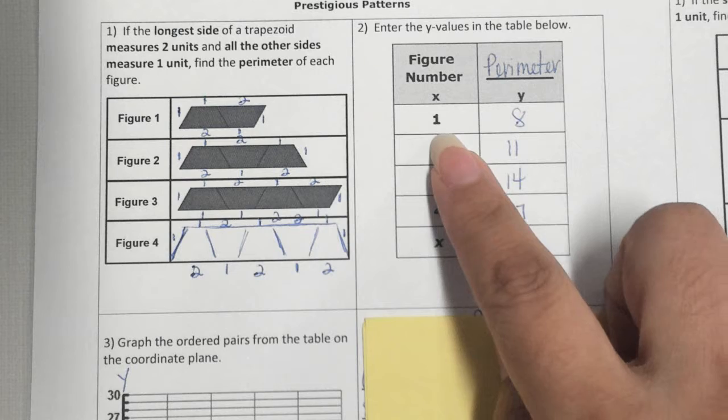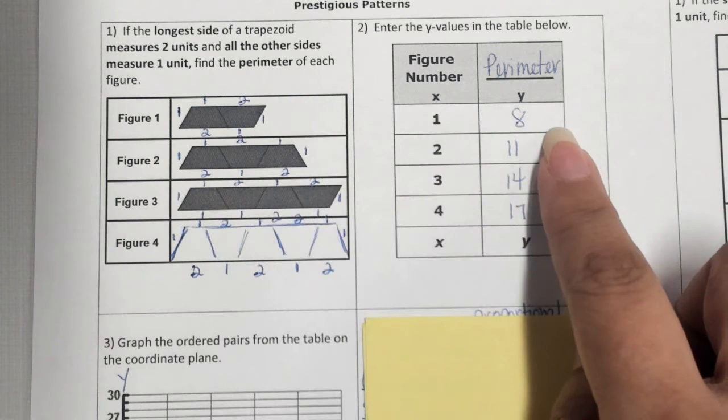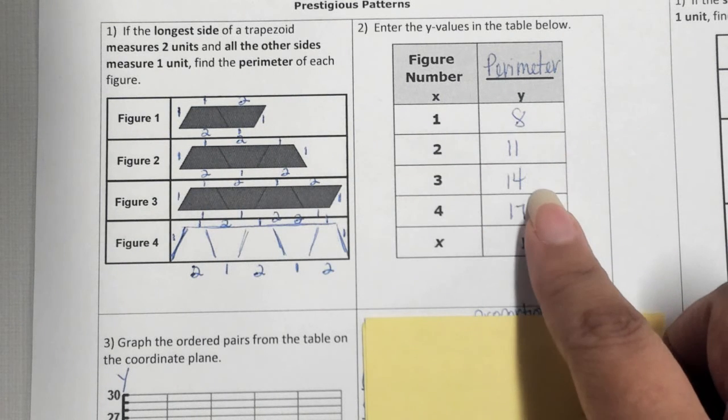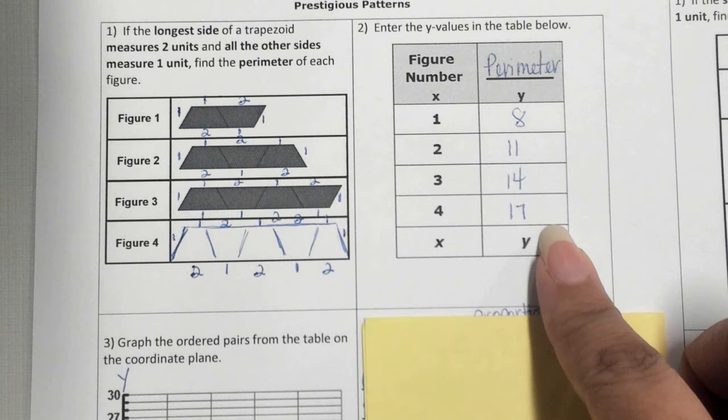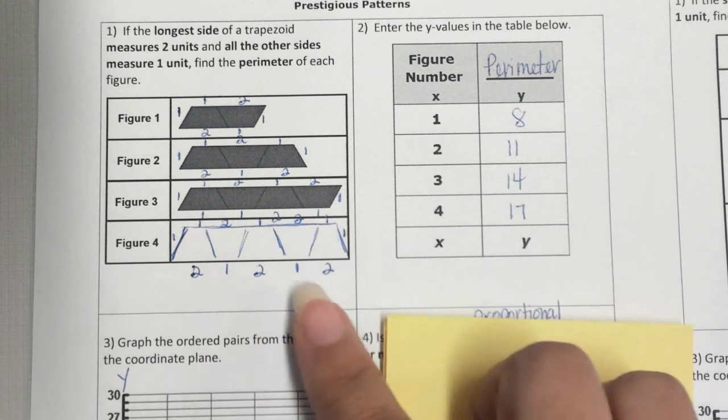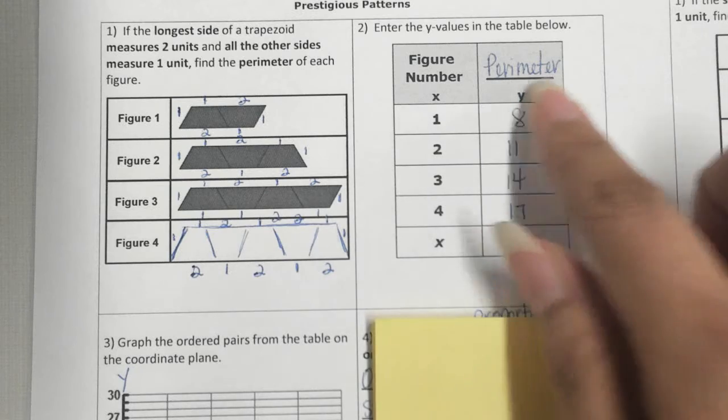So for figure 1, when I measure the perimeter, it's 8 units. For figure 2, 11, figure 3, 14, and for figure 4, it is going to be 17 units. So I went ahead and also put perimeter right there.